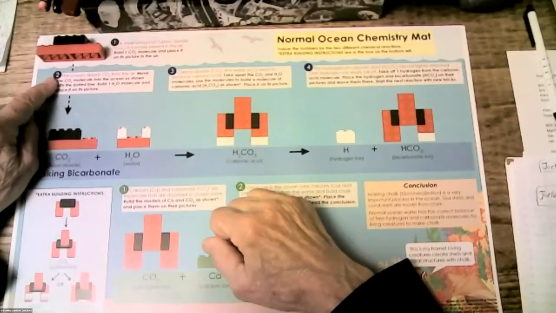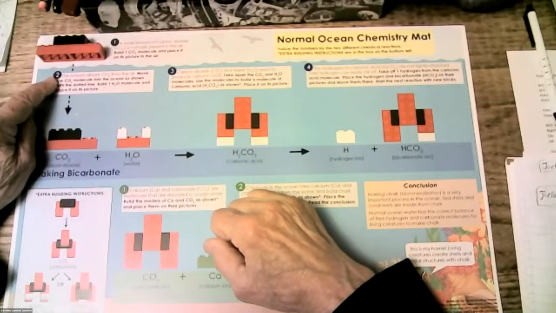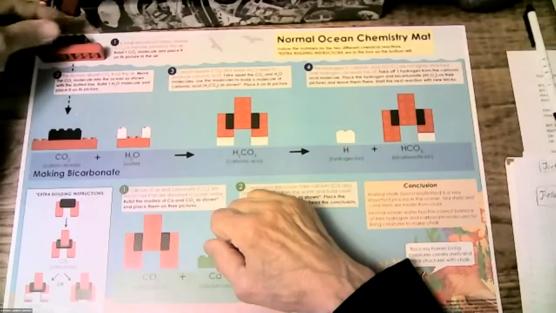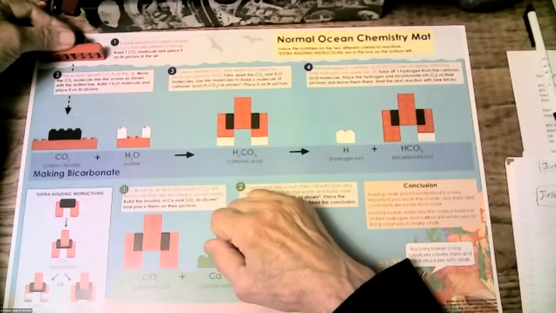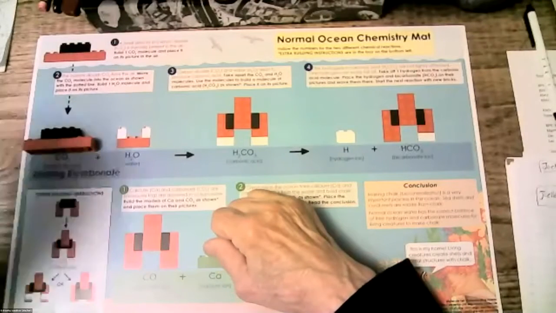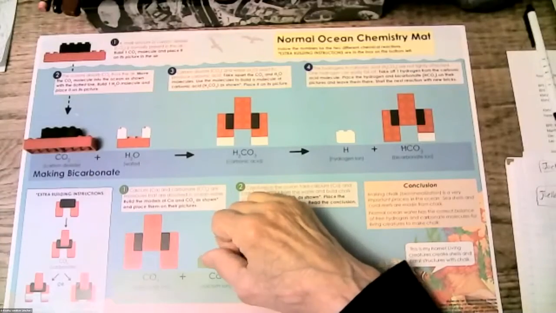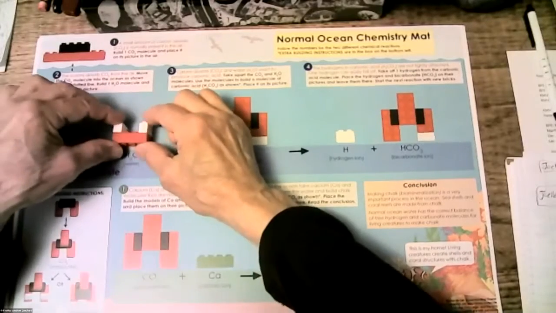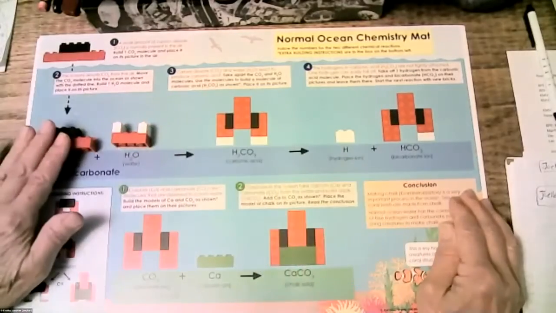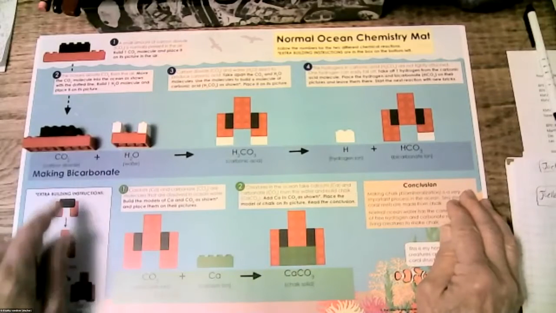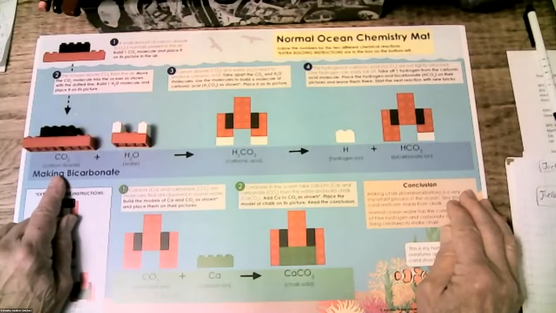CO2, we put it on the picture. The oceans absorb CO2 from the air. Now we're going to move the CO2 molecule into the ocean as shown with a dotted line. And now we build one H2O molecule and place it on its picture to represent all the water that we have in the ocean. So now we've set up our reactants, if you're with me.